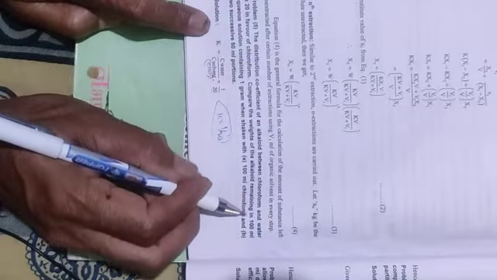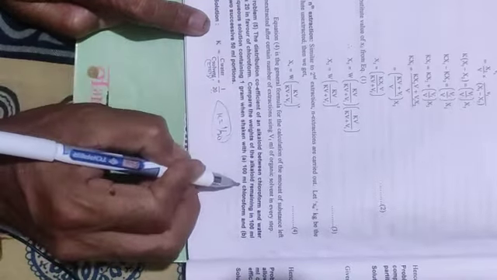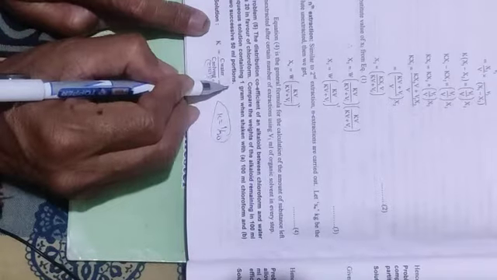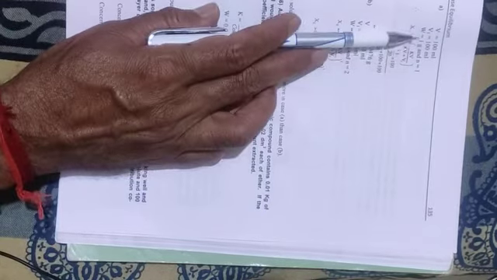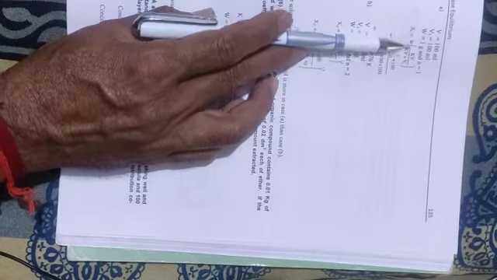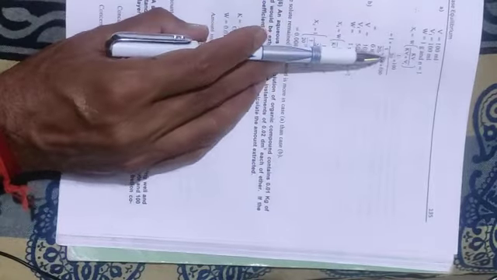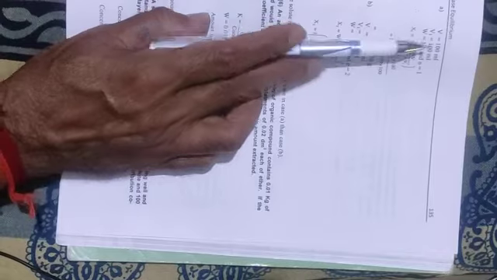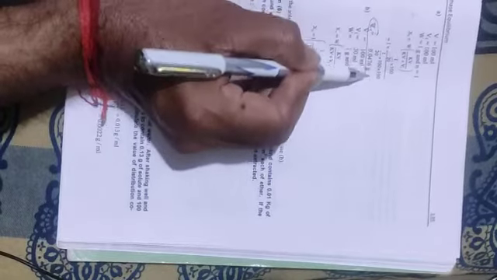Compare the weight of alkaloid remaining in 100 ml of aqueous layer containing 1 gram of alkaloid shaken with 1 portion of 100 ml chloroform and 2 successive 50 ml portions. In this example V is 100 ml, V1 is also 100 ml and weight W is 1 gram. In the first extraction, the formula is x1 equals W into KV upon KV plus V1. W is 1 gram, K is 1 by 20, V is 100 ml and V1 is 100 ml. After calculating this, you will get x1 equals 0.04 gram.